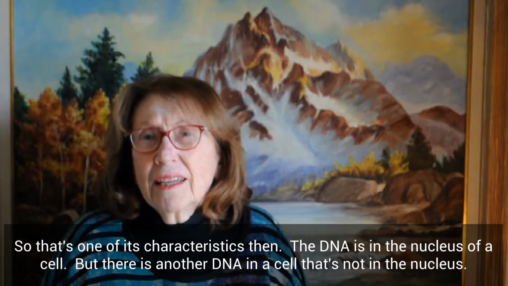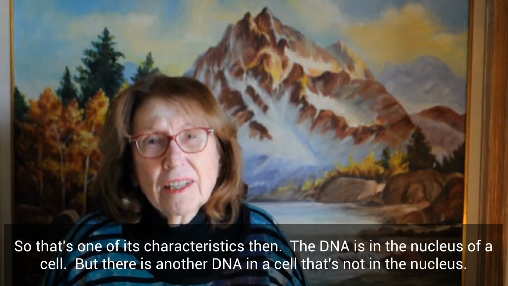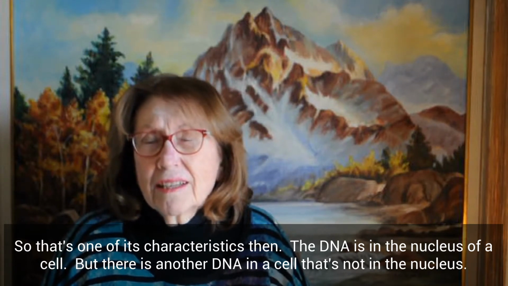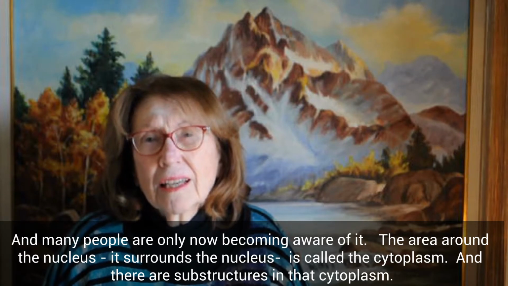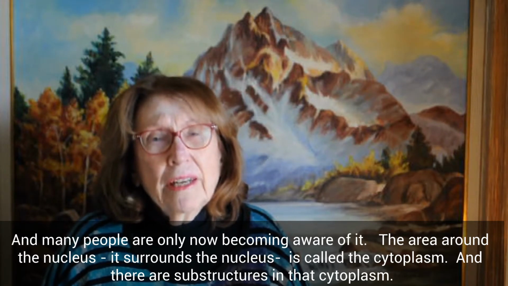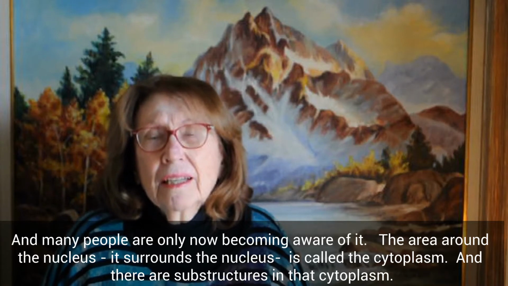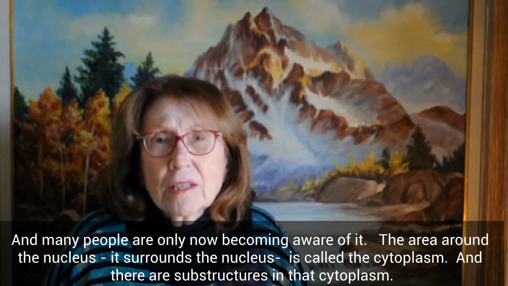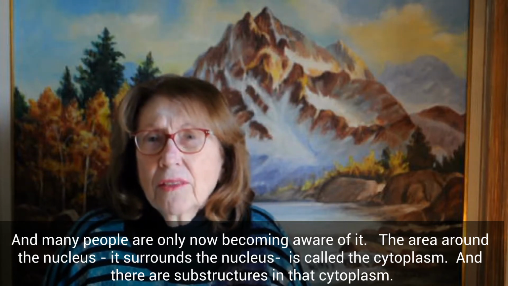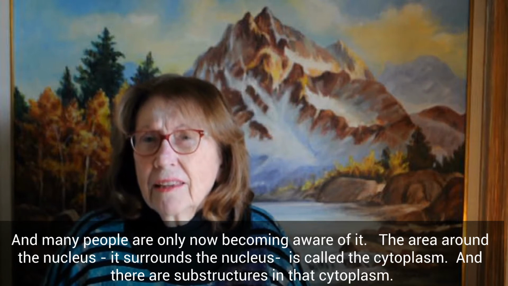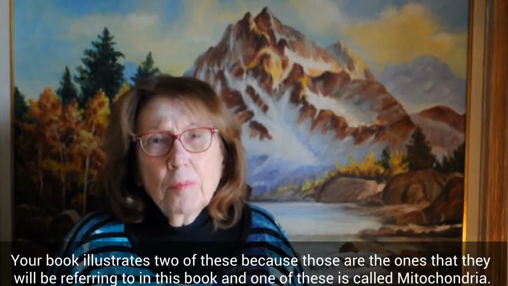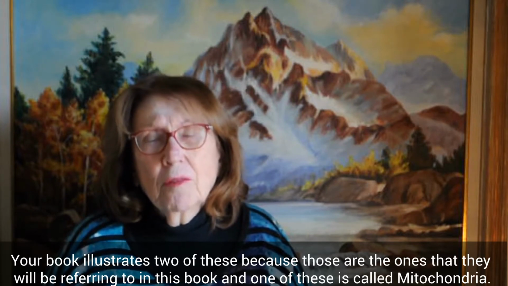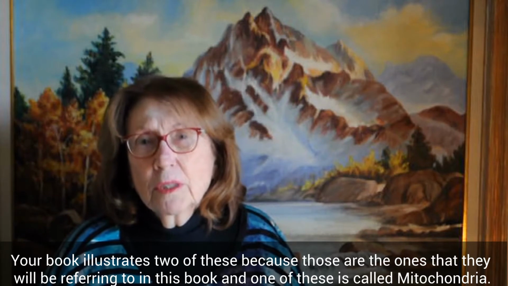The DNA is in the nucleus of a cell, but there is another DNA in a cell that's not in the nucleus. And many people are only now becoming aware of it. The area that surrounds the nucleus is called the cytoplasm, and there are substructures in that cytoplasm. Your book illustrates 2 of these because those are the ones that they will be referring to in this book.